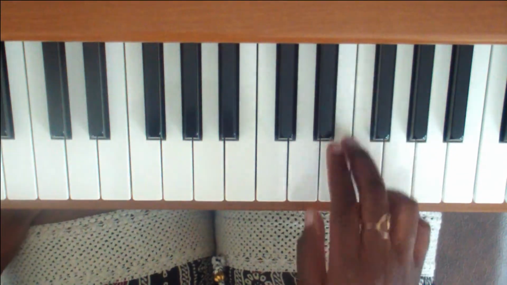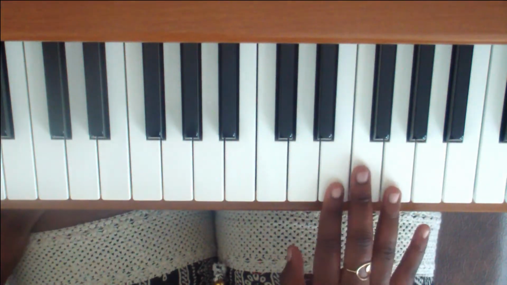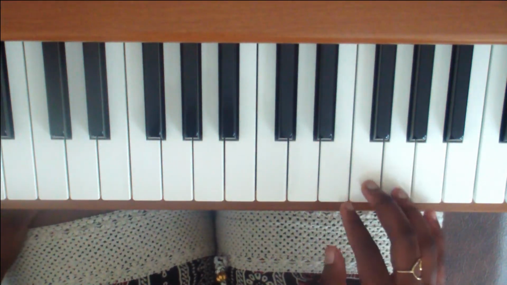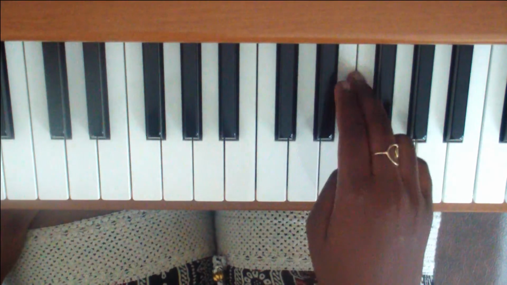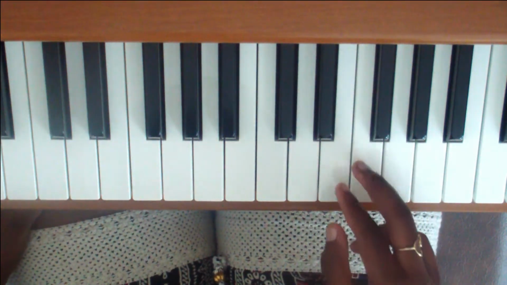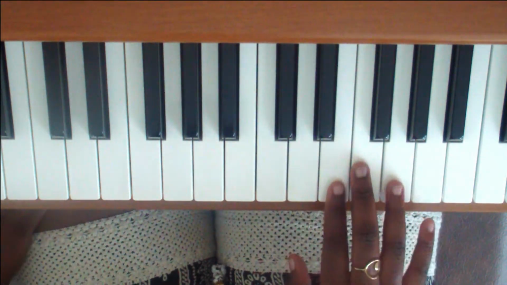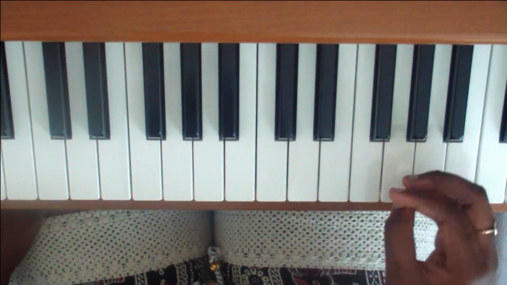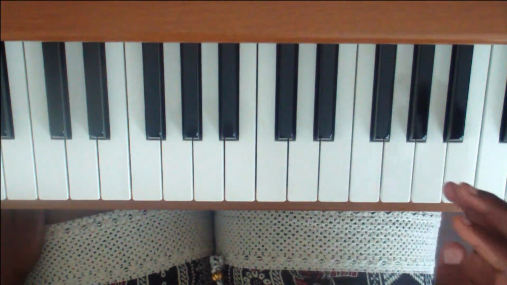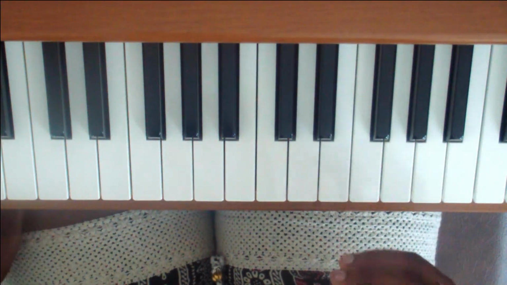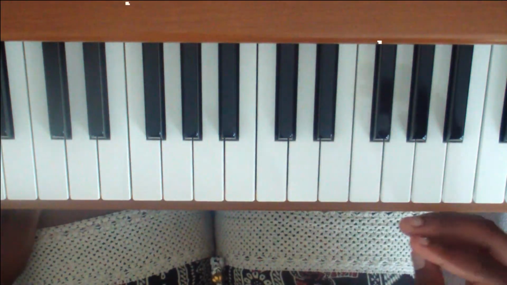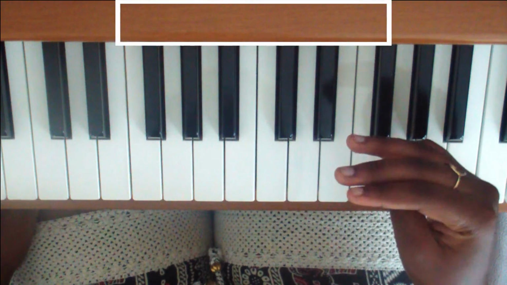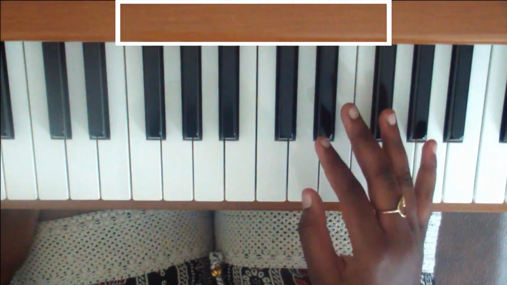Even though there's nothing in between them on the keyboard, it's still two different notes, and there is technically a note in between them, which is E sharp and F flat. But this is also called a step. So now that you know the perfect unison and the seconds, I want to move on to the thirds. These three are some of the easiest intervals out of all the ones that I'm going to teach you today.